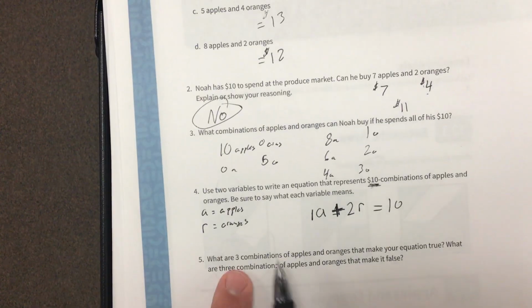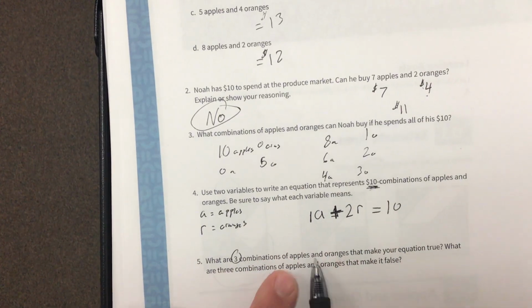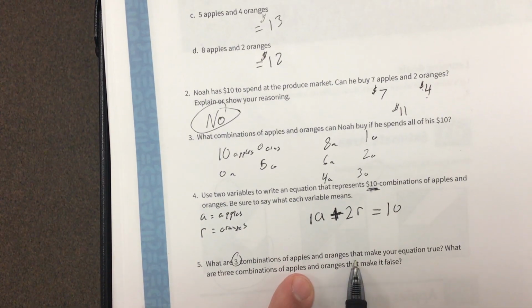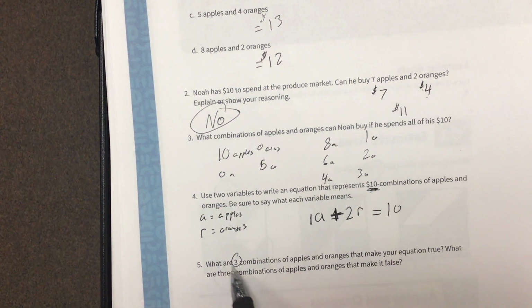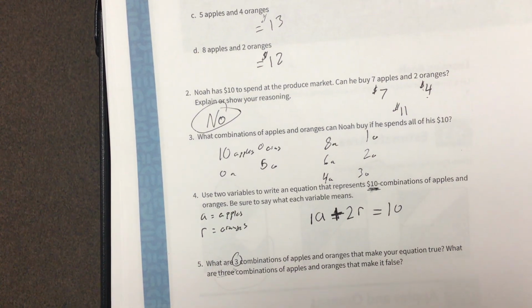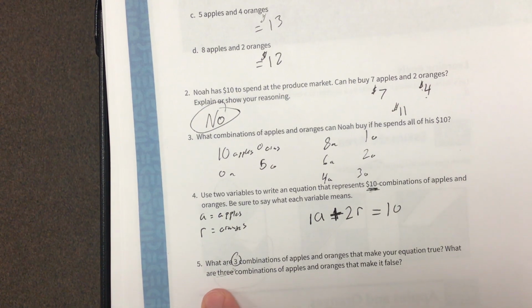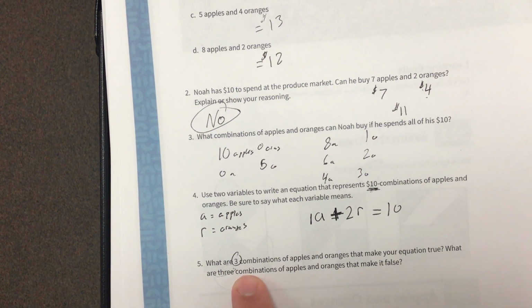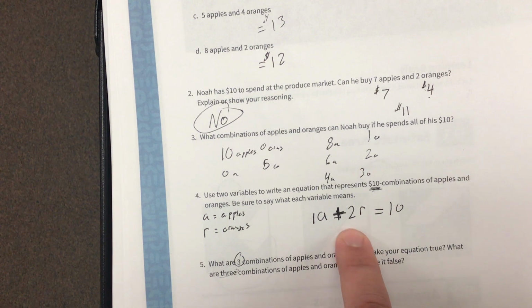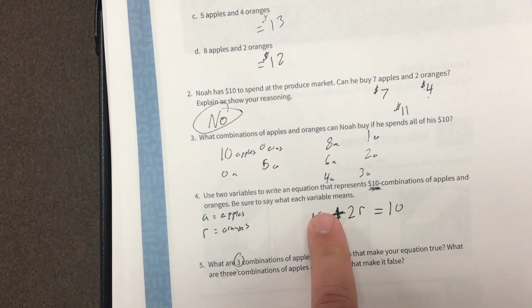Number 5 wants to know what are 3 combinations of apples and oranges that make your equation true, and what are 3 that make it false. So we need 6 total answers here: 3 combinations that make this equation true, and 3 that make it false.